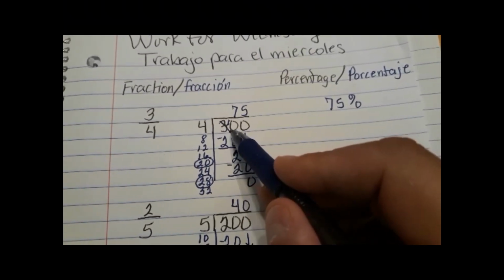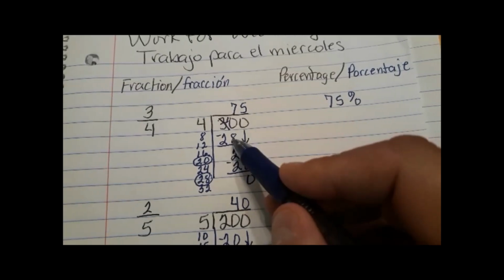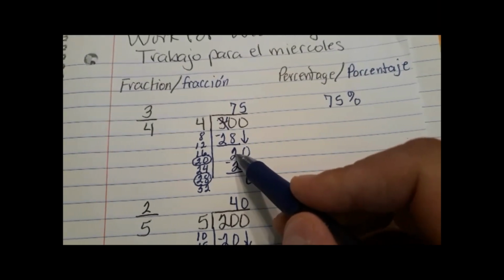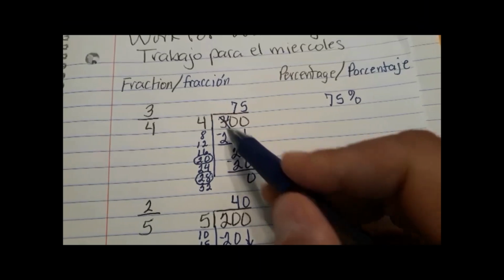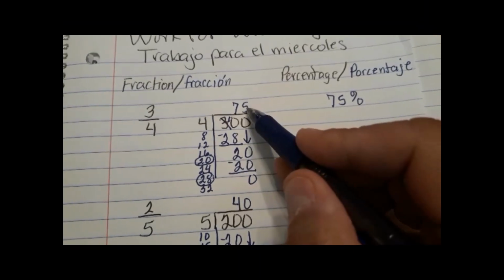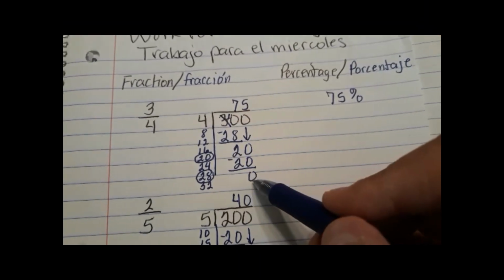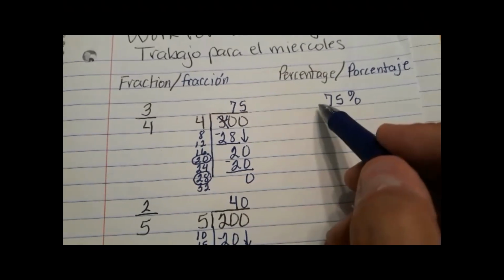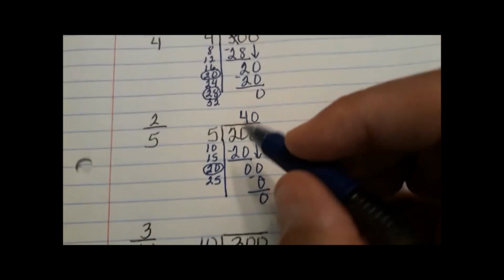4 goes into 30 7 times. 7 times 4 is 28. Subtract this, 2. Bring down the zeros. 4 into 20 is 5. 5 times 4 is 20. And 0. So my percentage is going to be 75.